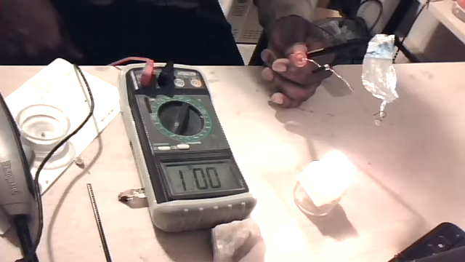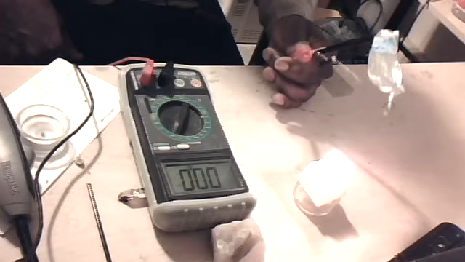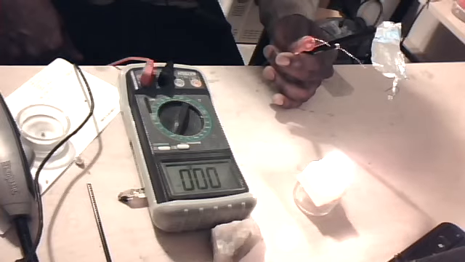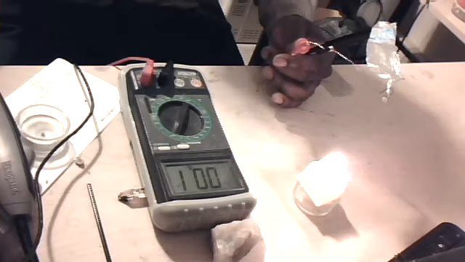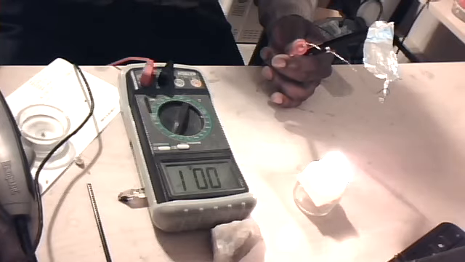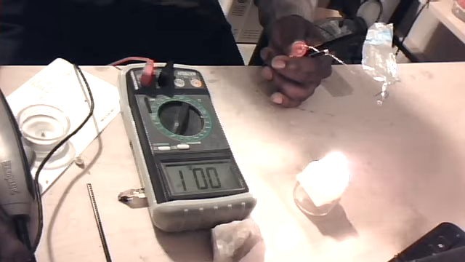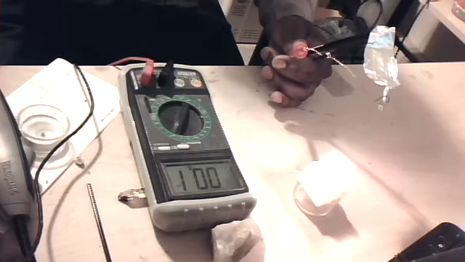Okay, the voltage is at 0. Let's see if it will reverse. 0 positive. So if it reverses, it's going to go into negative. So like I said, in another video, I'm going to try to set that up. But like I said, it's pretty interesting what I found out so far.